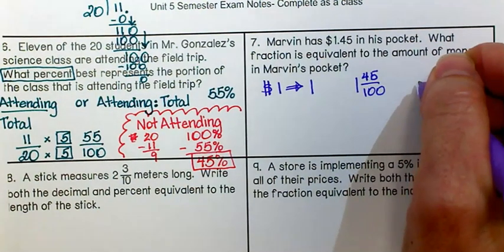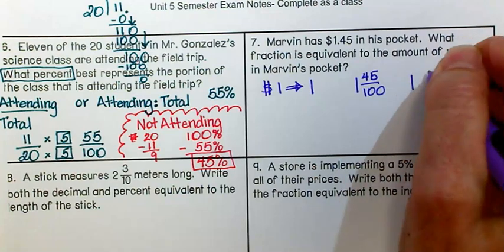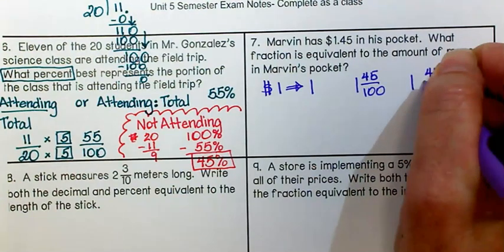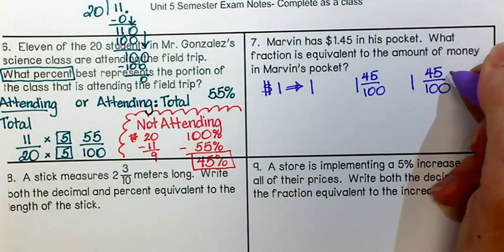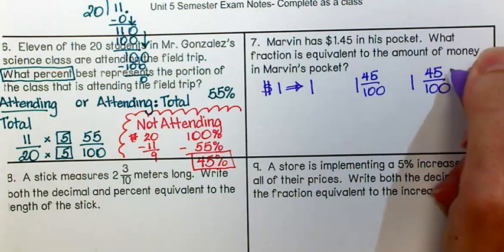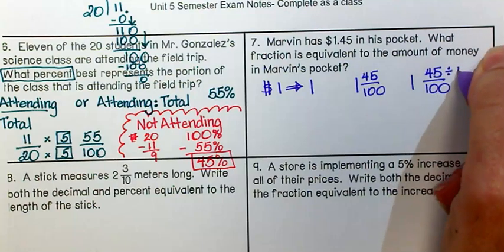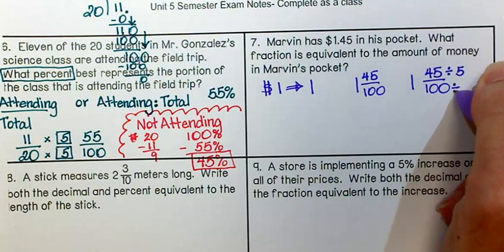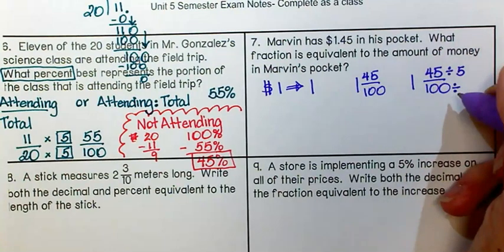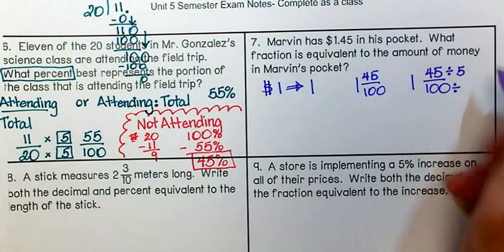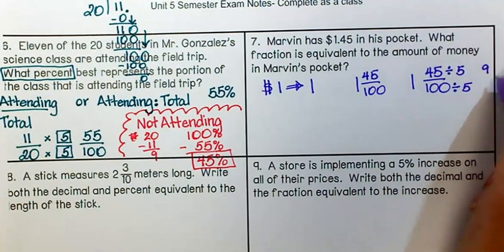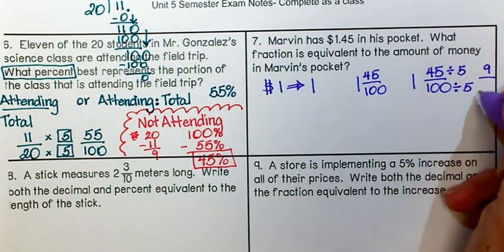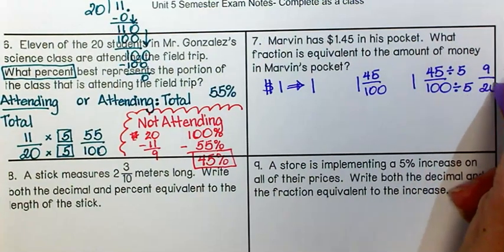I can break that down because you guys have now learned some divisibility rules. I'm going to look at this, and I know that 45 and 100 are both going to be divisible by 5, because anything that's divisible by 5 will end in either a 5 or a 0. 45 divided by 5 gives me 9. 100 divided by 5 gives me 20.